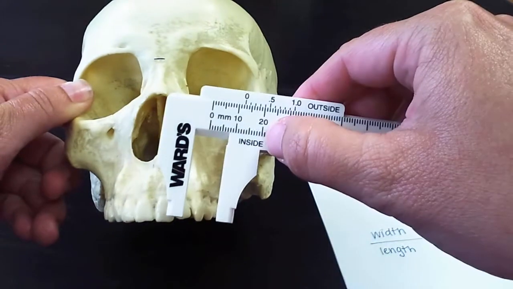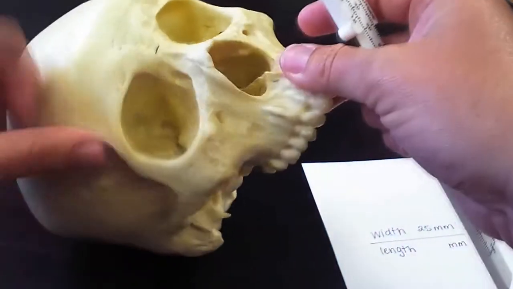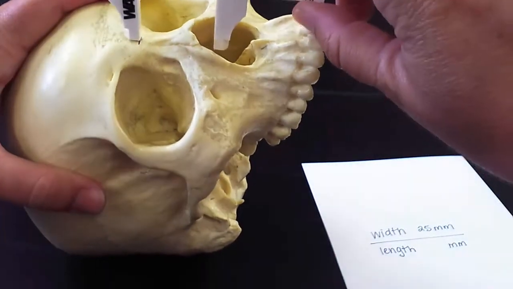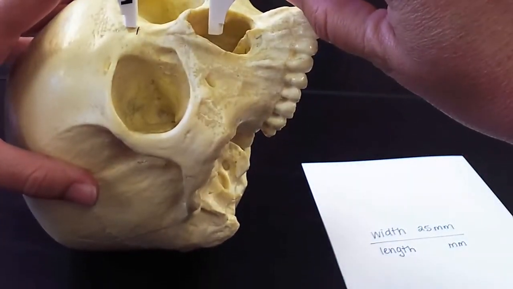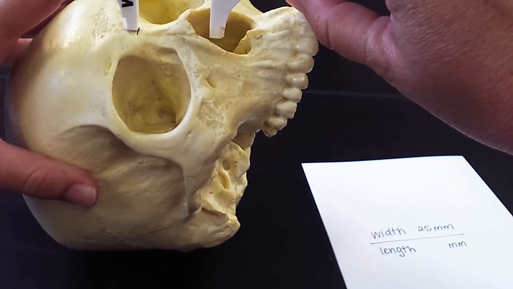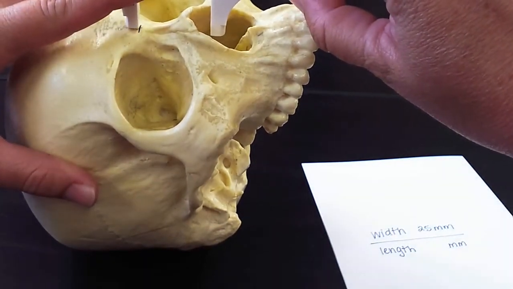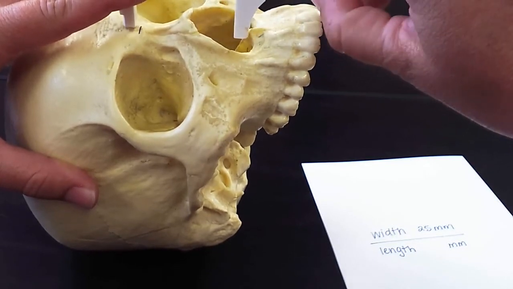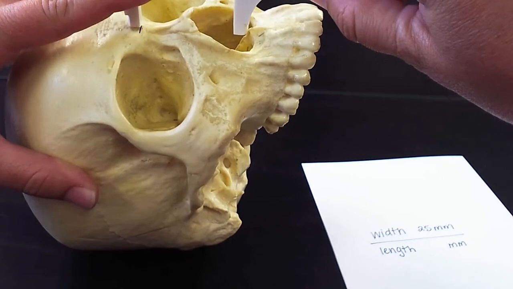Again, we're still going to use the inside measurement, and it helps a little bit maybe to turn the skull. What I'm going to do is position the top caliper, as you can see, just on the outside of that line. I'm going to try to hold it there as best I can. And then I'm going to pull the bottom until I meet that ridge.